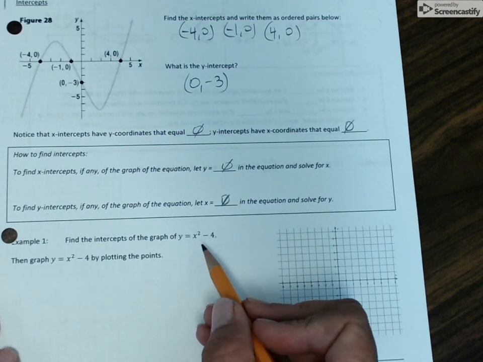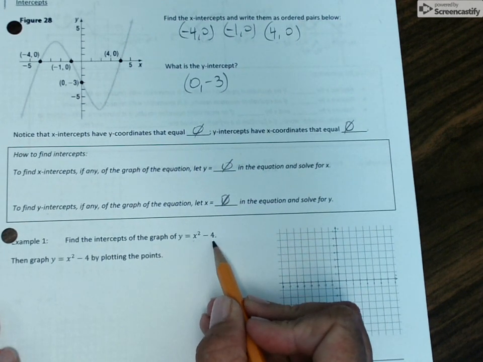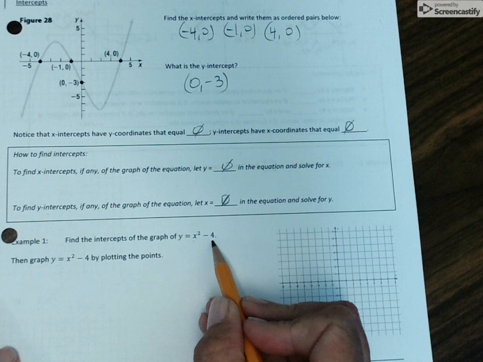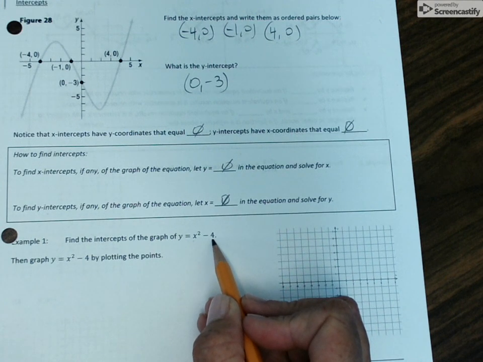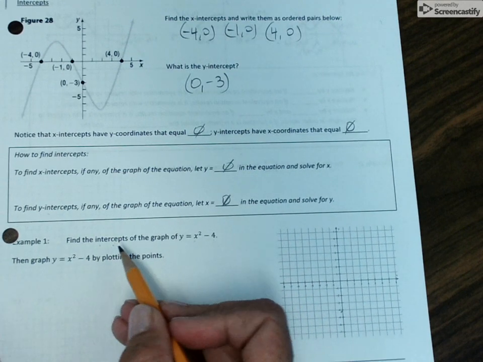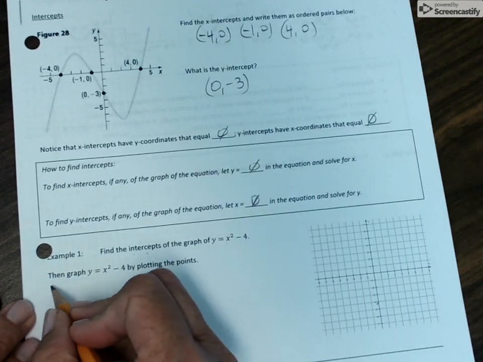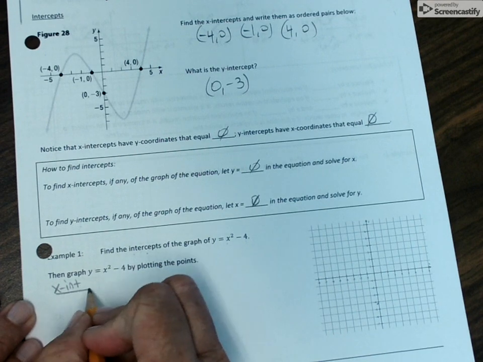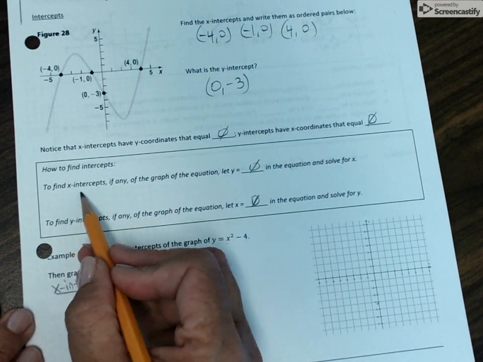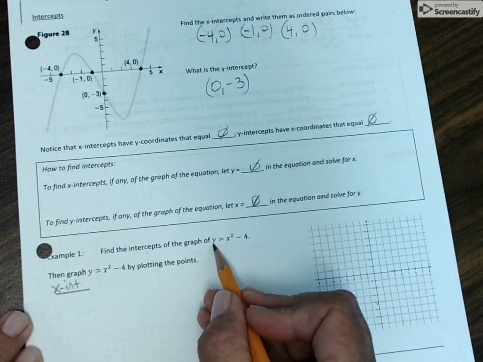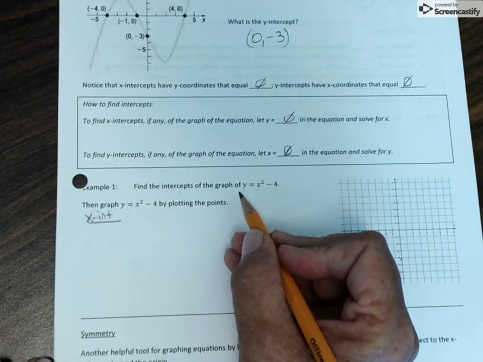So let's take an example here. Hopefully you all remember or recognize that this equation is a parabola and it's been shifted down by 4. There are no other transformations. But let's pretend like we don't know that. So it says find the intercepts. Okay, so to find the X-intercept, we let Y equal 0. So I'm going to put in 0 for Y in the problem.